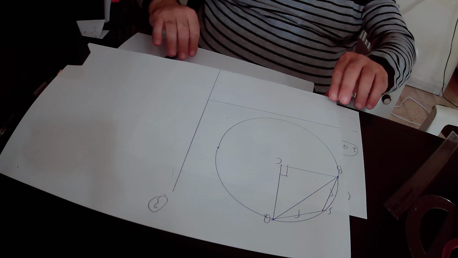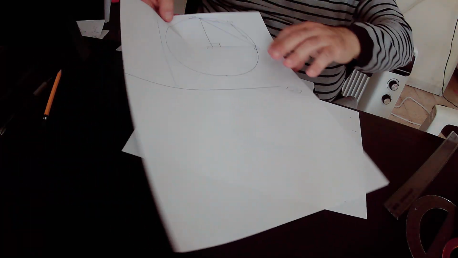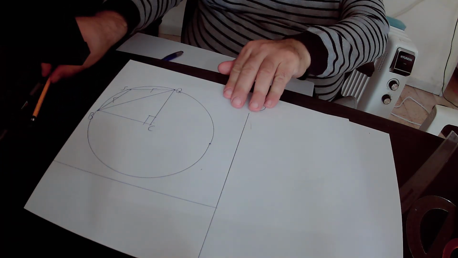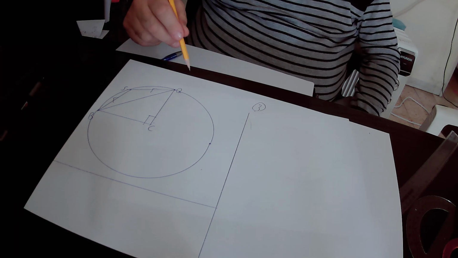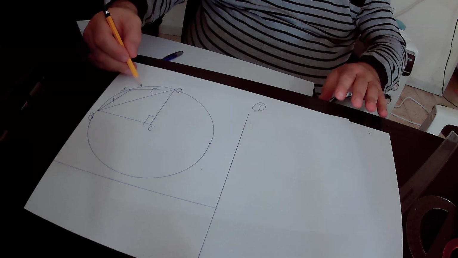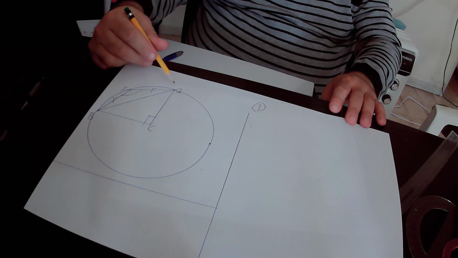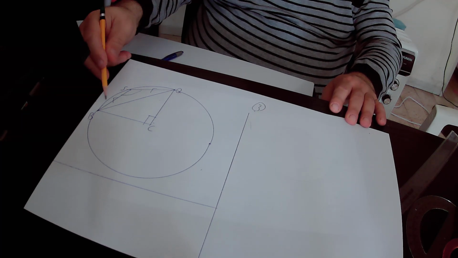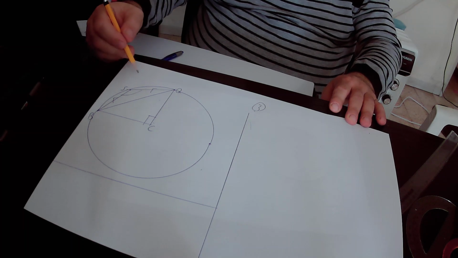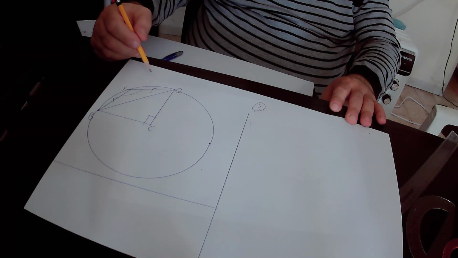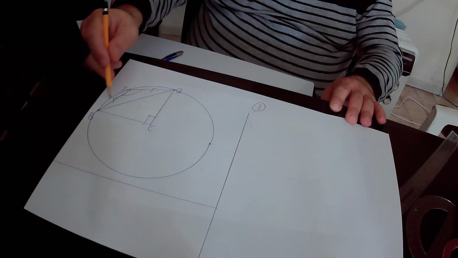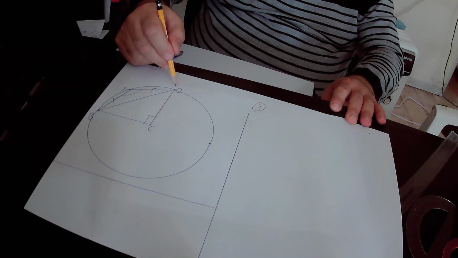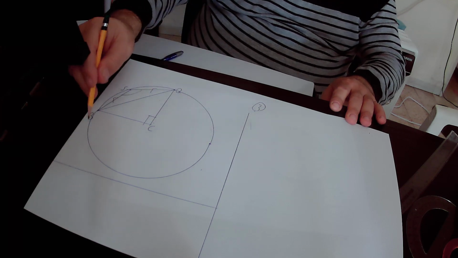Why? Because in our drawing we have peripheral angle QSB. This peripheral angle QSB is subtended on arc QB.